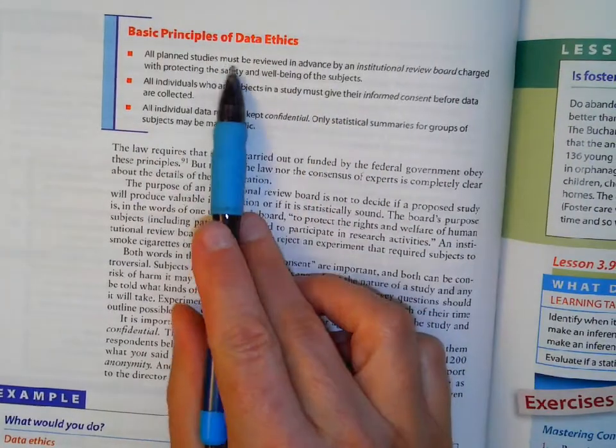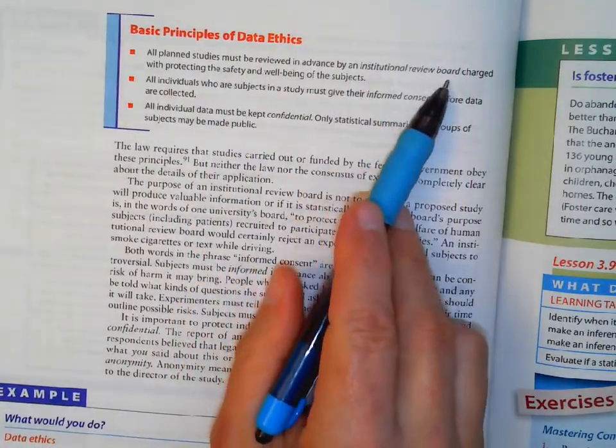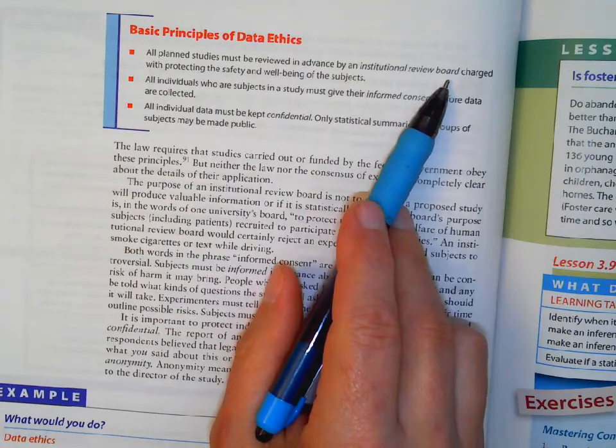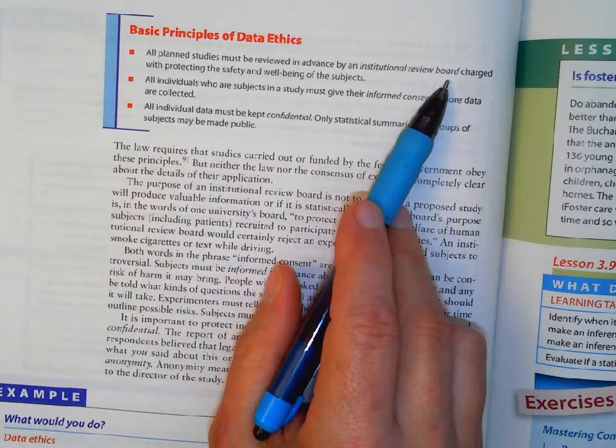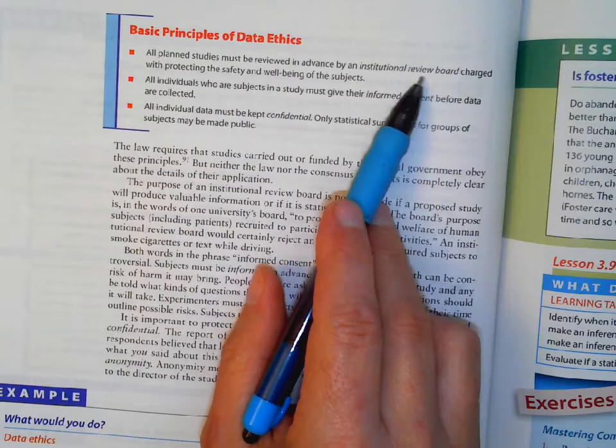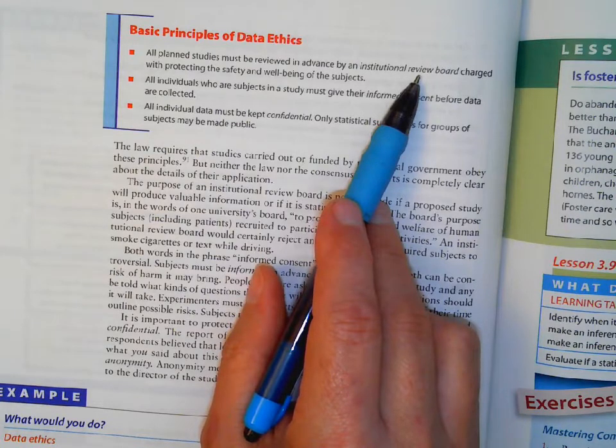All studies should be reviewed by an institutional review board, meaning a group of people. A lot of these studies happen in colleges, so a group of college professors from different fields of study should get together and say, okay, yes, this is an ethical thing to do, or no, it's unethical, I don't think this study should be done.